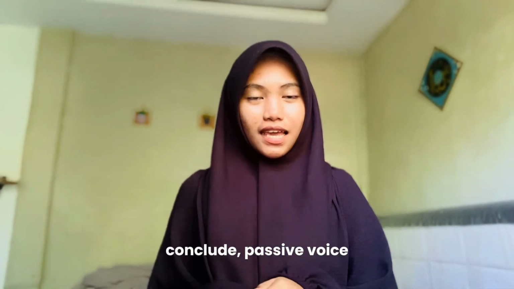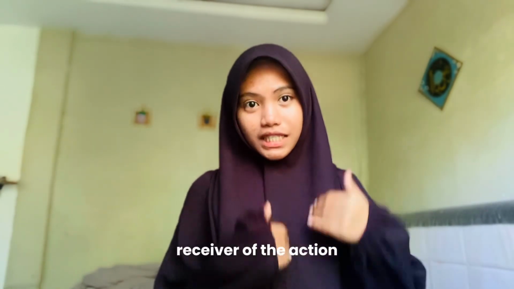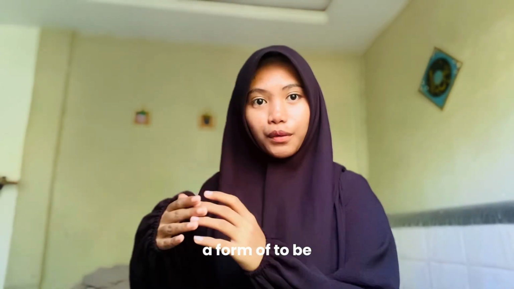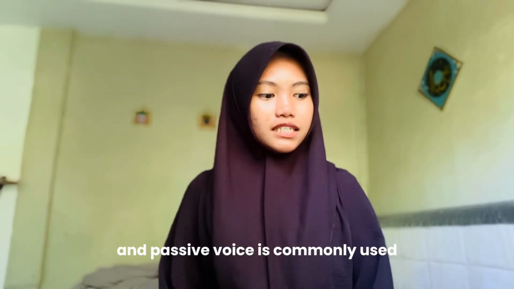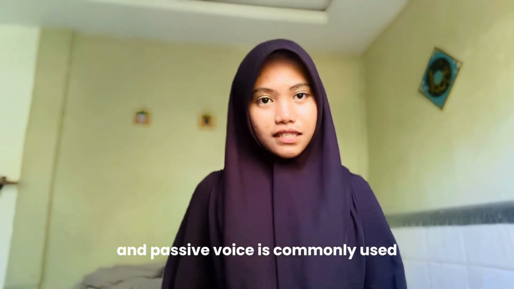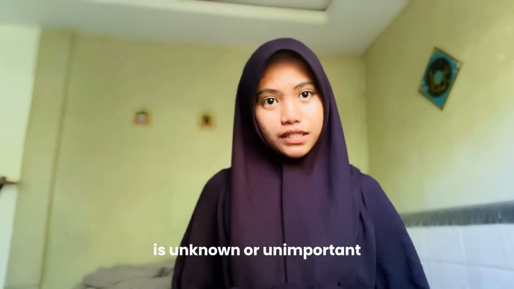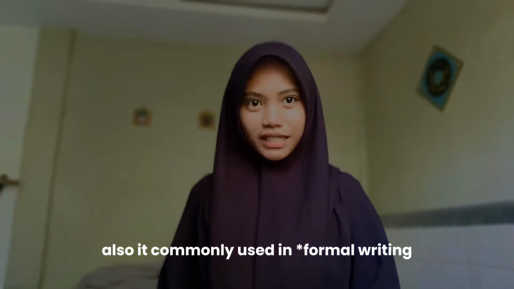Okay everyone, to conclude, passive voice is used when we want to focus on the action or the receiver of the action, and it always contains a form of to be plus verb 3. And passive voice is commonly used when the doer is unknown or unimportant. Also, it is commonly used in formal writing.